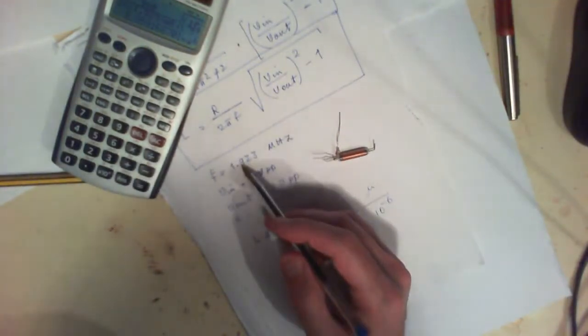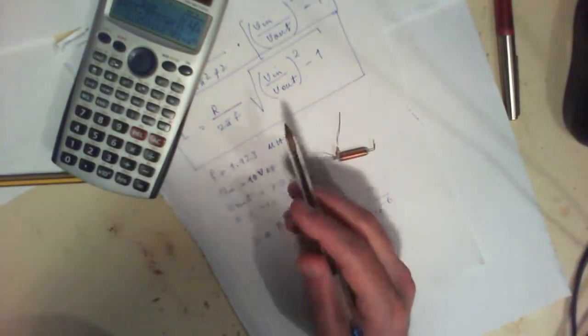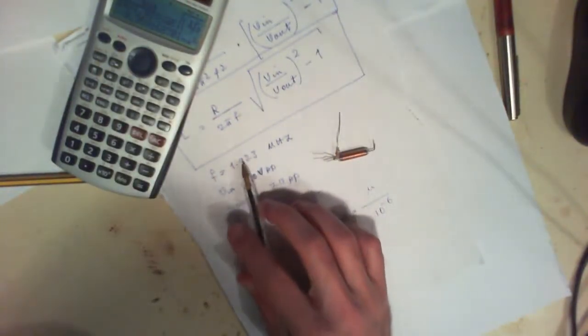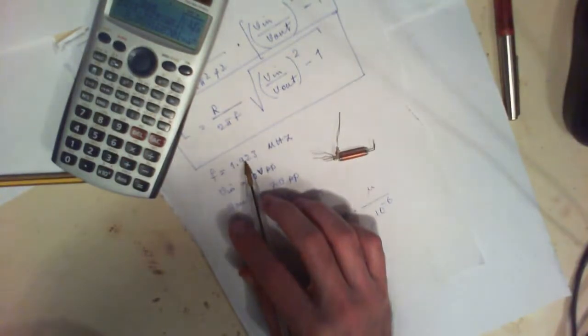So when I drive it up to 1.92 megahertz, the output gets kind of distorted and deformed. It's not a perfect sine wave anymore.